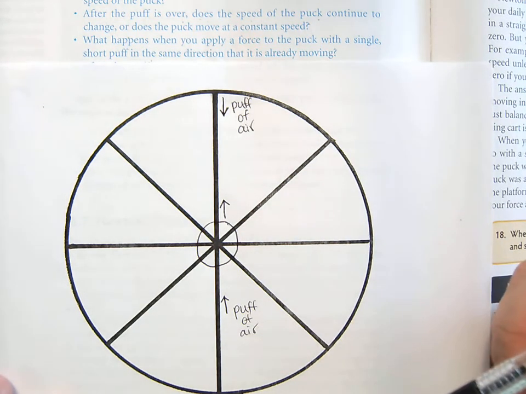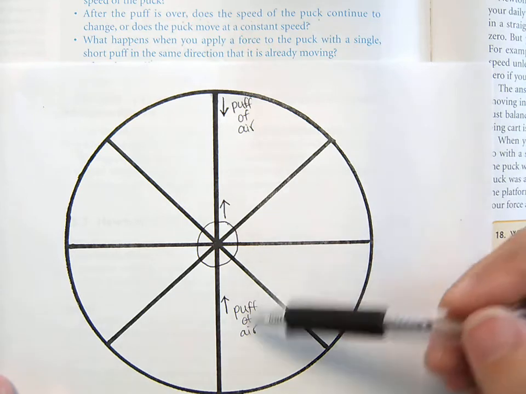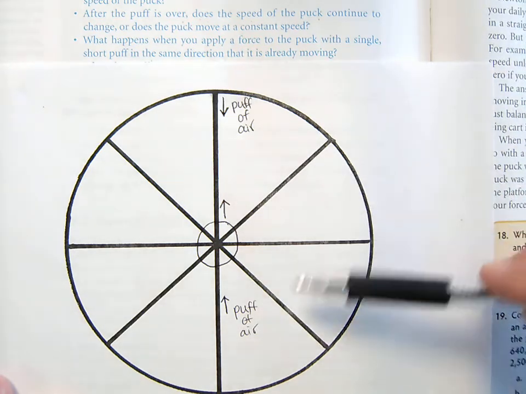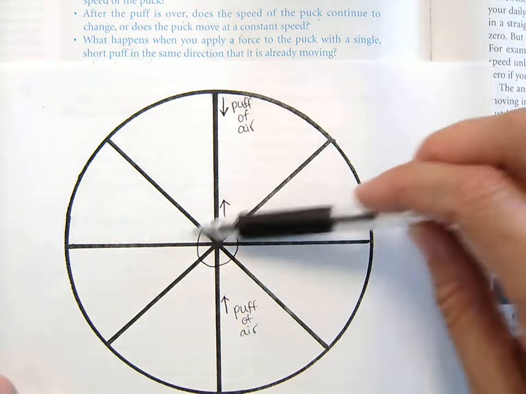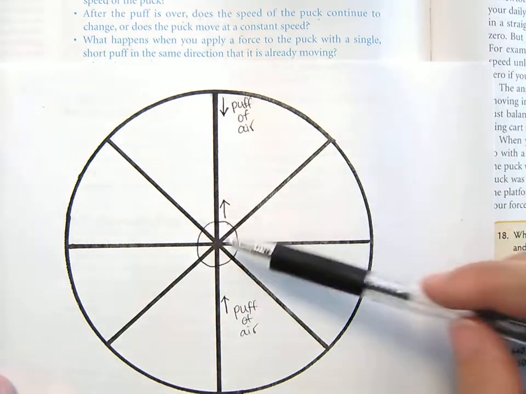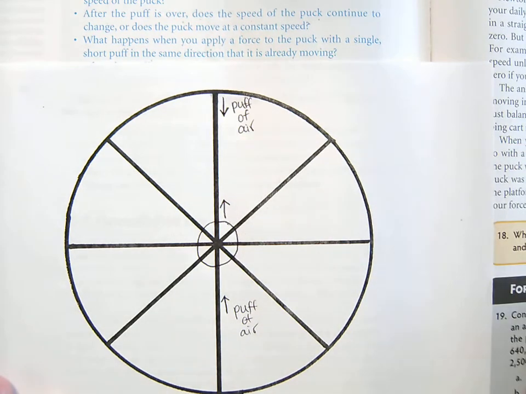Again, the puff of air is not this huge, tremendous force that's going to have an outrageous effect on the speed of the puck, but it will speed it up a little bit. It's enough to make it go a little faster. So forces that are acting in the same direction will serve to speed up the object that's moving. So this force going in the same direction will make it go faster.